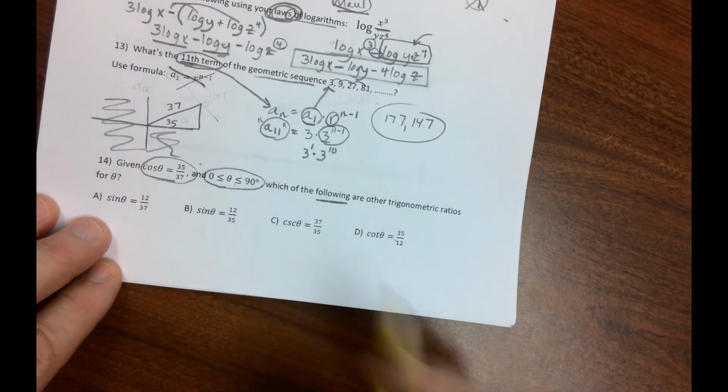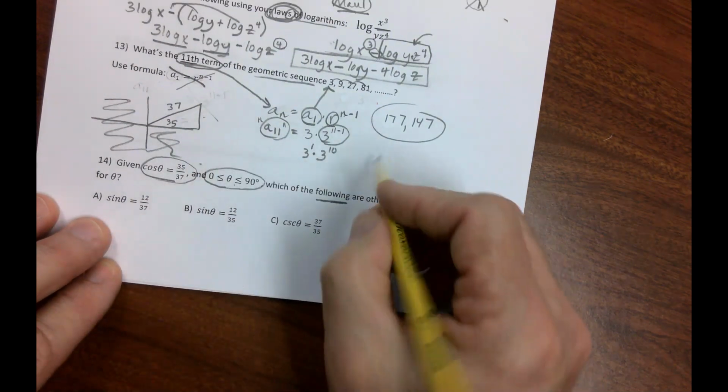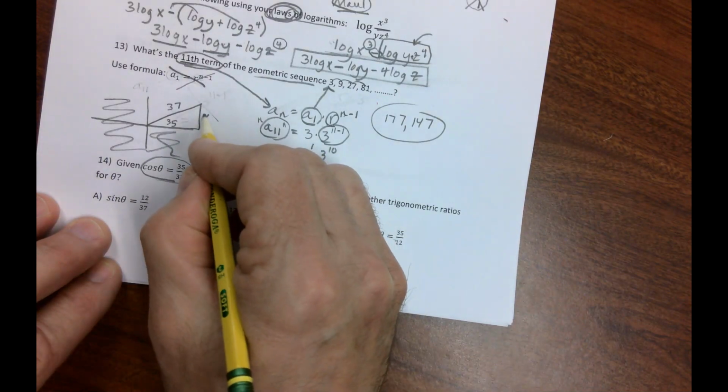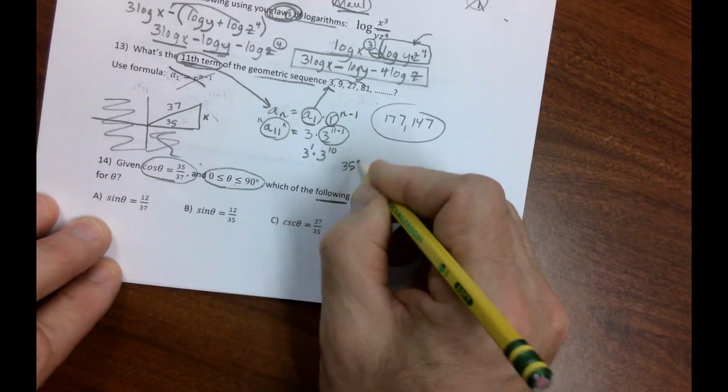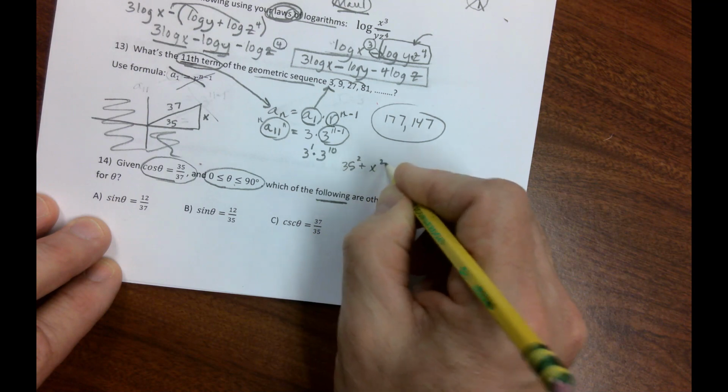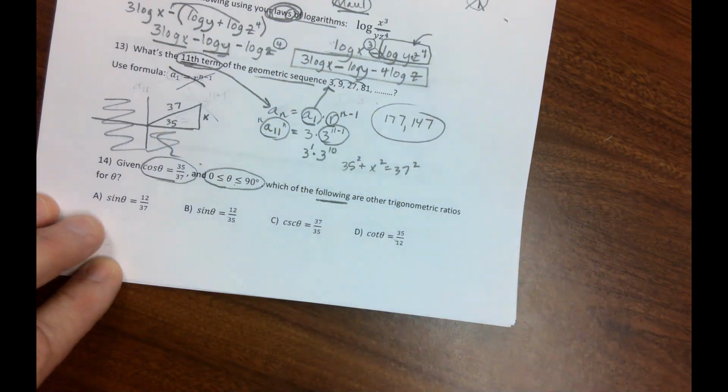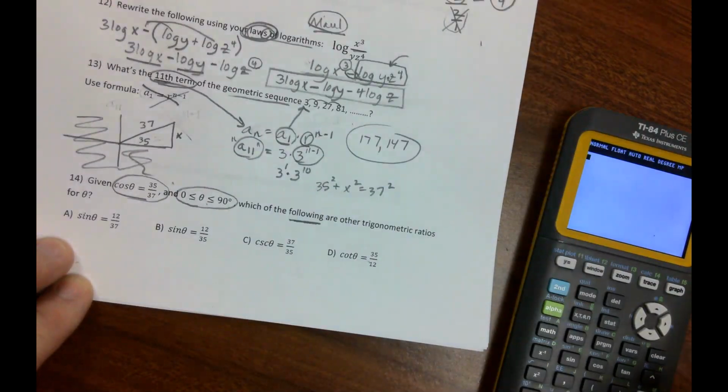Now what we should do is find this other side, and there's no easy way of going about it, but I'm going to put an x in there. 35 squared plus x squared equals 37 squared. So we're going to go 35 squared, and we're going to go 37 squared, and I'm going to do this a little different.